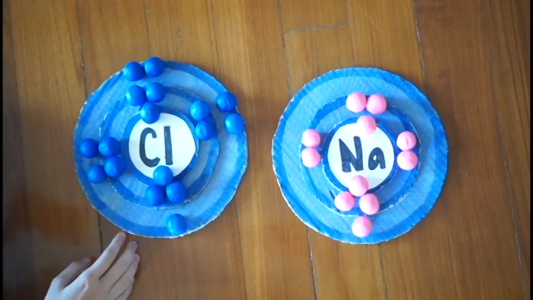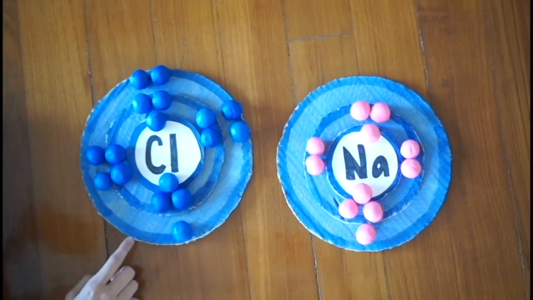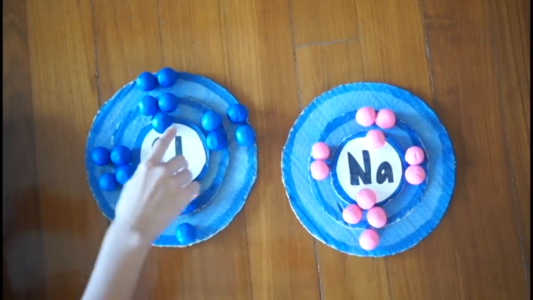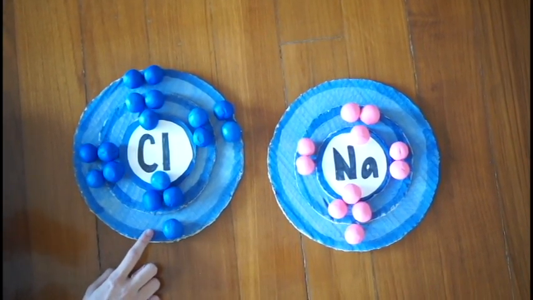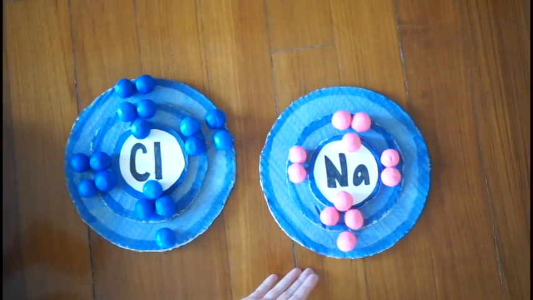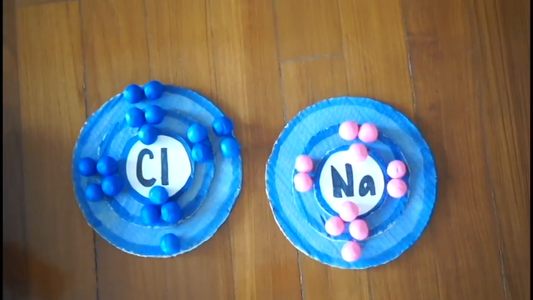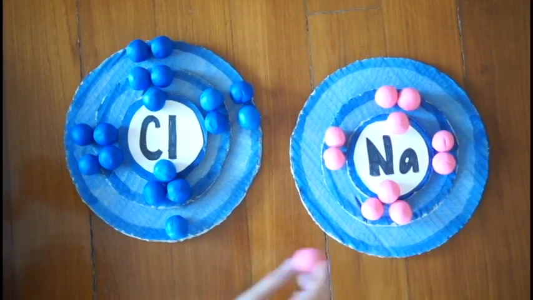Fortunately, chlorine also wants more electrons to have a full outer shell. This is because chlorine has only 17 electrons. Here, 2 and 8 and 7, they want more. It is easiest for sodium to get rid of 1 electron and for chlorine to gain 1 more electron. With this, sodium could easily give 1 electron to chlorine.